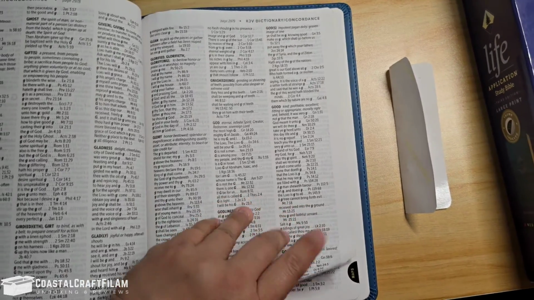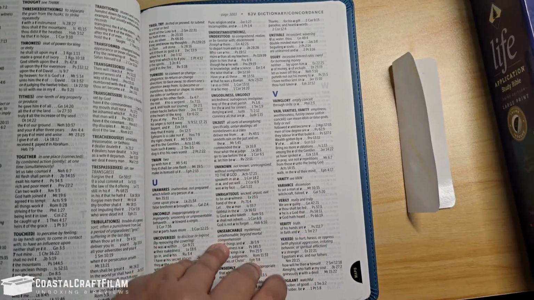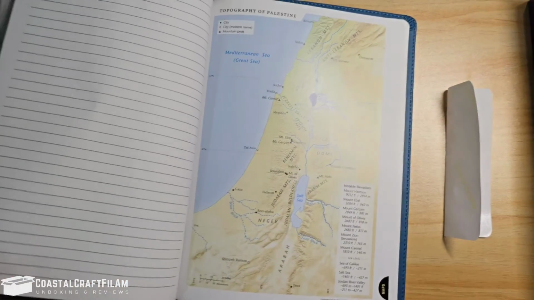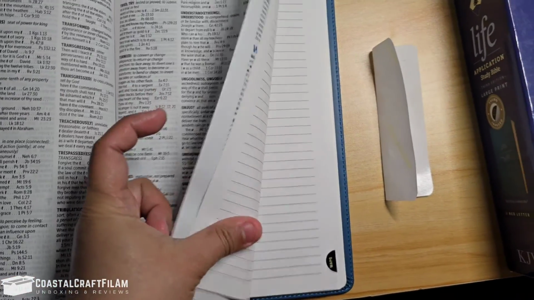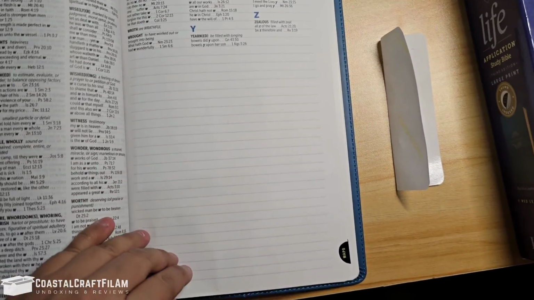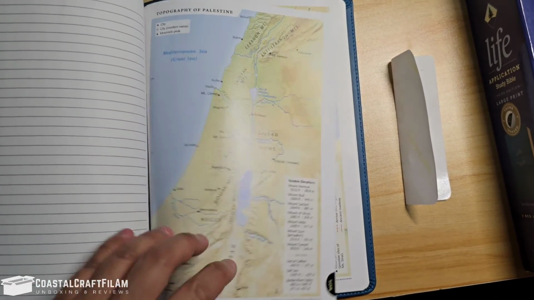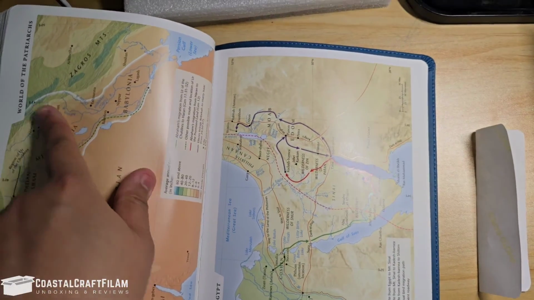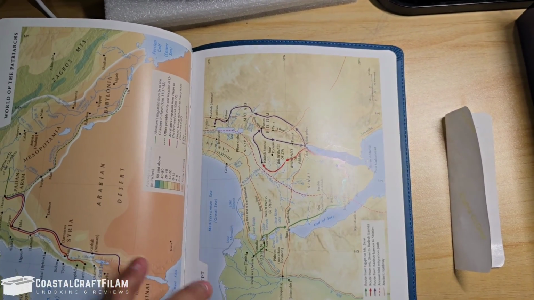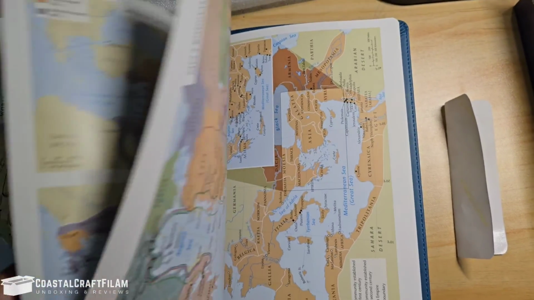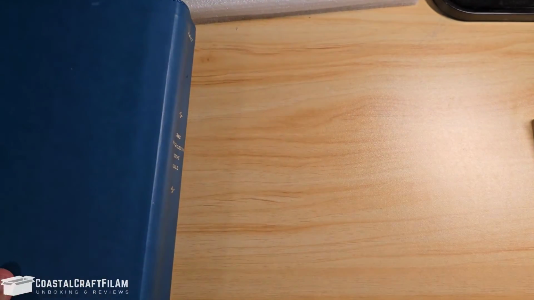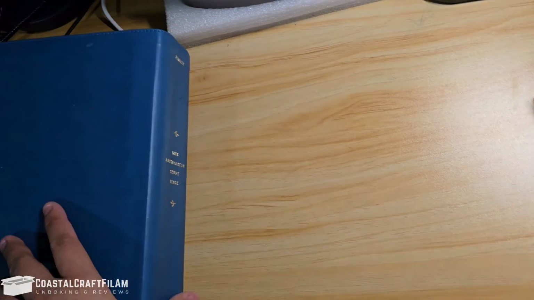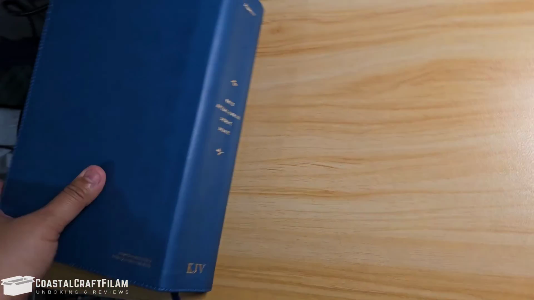And lastly, you got a few pages here for notes, and you got the colored maps, like topography of Palestine, world of the patriarchs, and a bunch of other maps in the back that are colored. So that is the entire book, Life Application Study Bible.